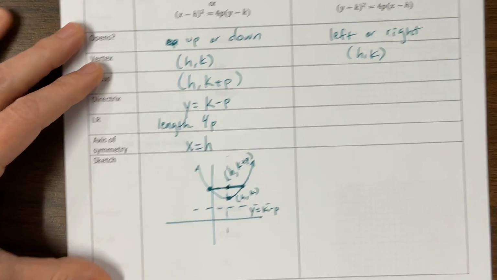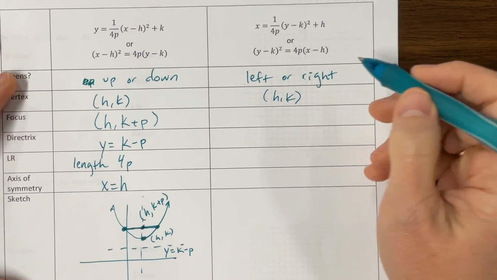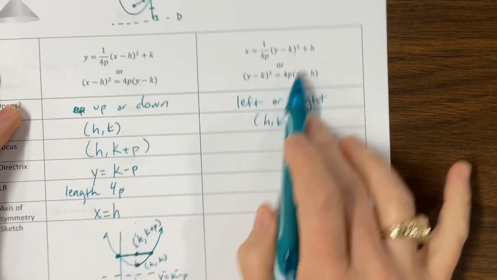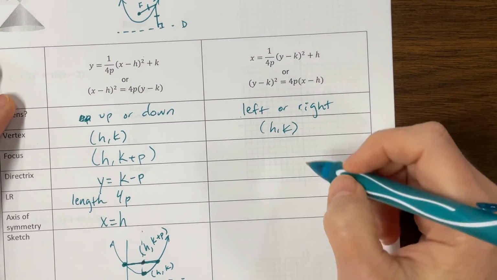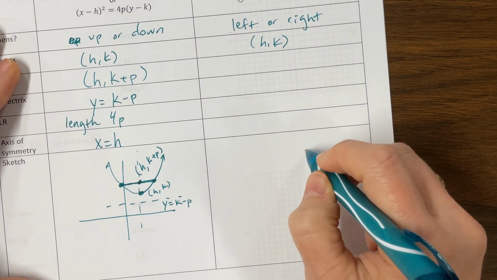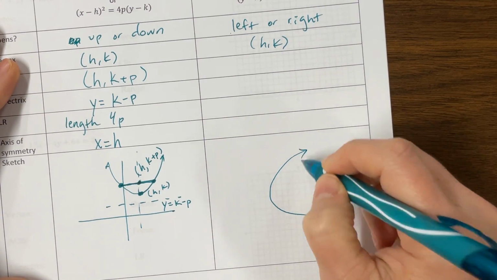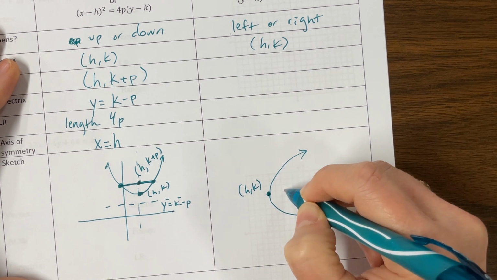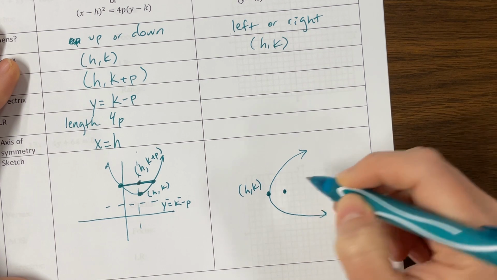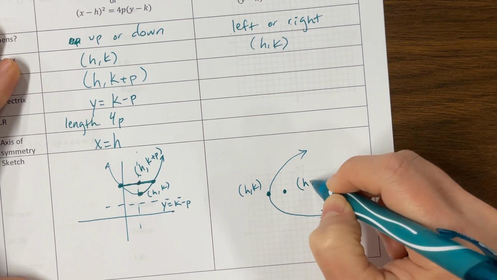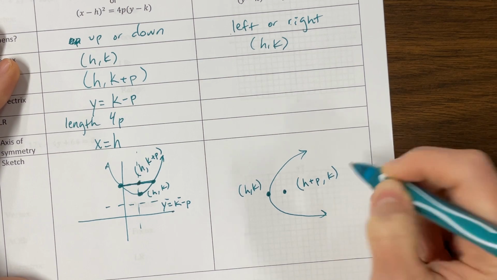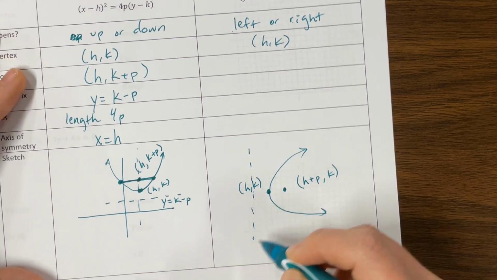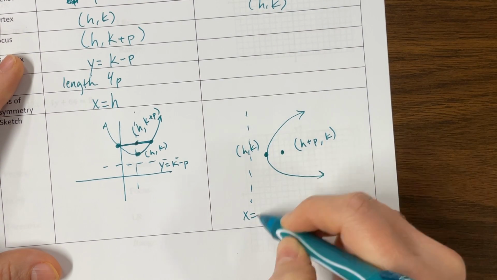H. Okay, so the other one is going to open left or right. We can manipulate this formula to get to that, and you can use either one. It's going to be more like this. Here's our vertex, which is (h, k). And once again, our focus is going to be (h + p, k). And then our directrix, which I should have saved space for, is going to be this line x equals h minus p.